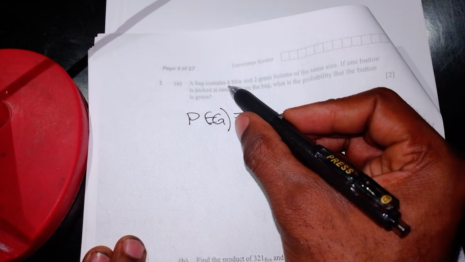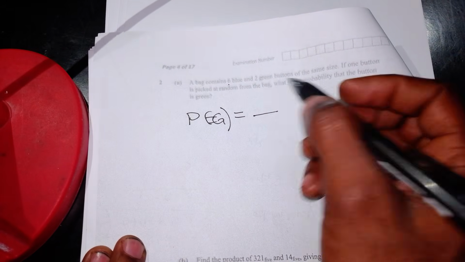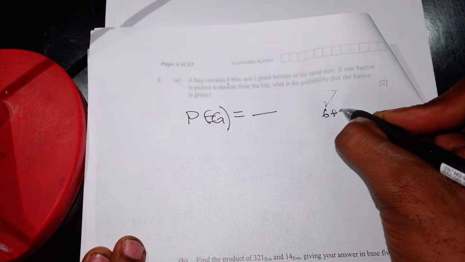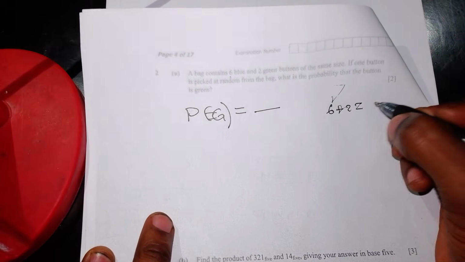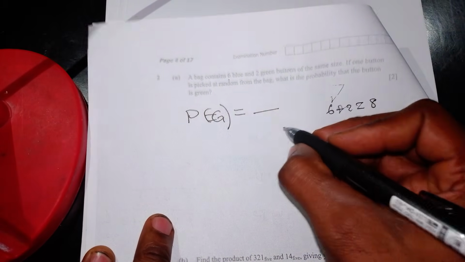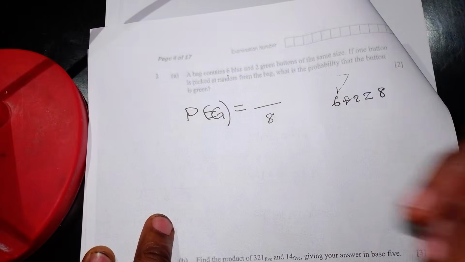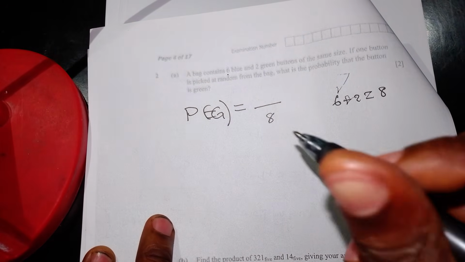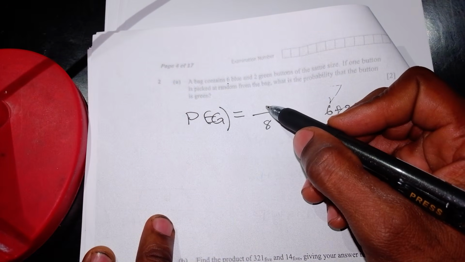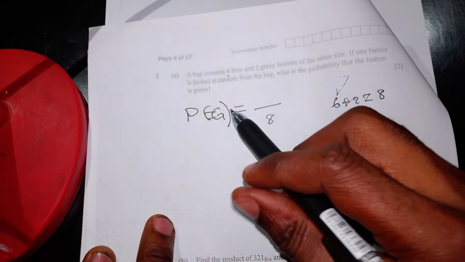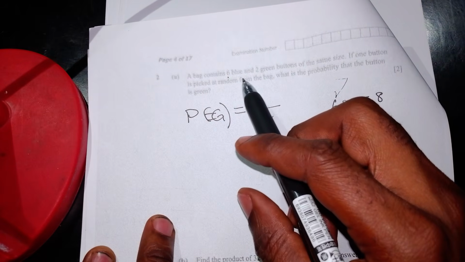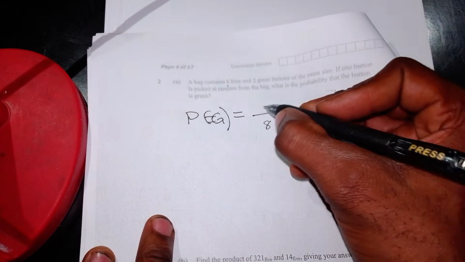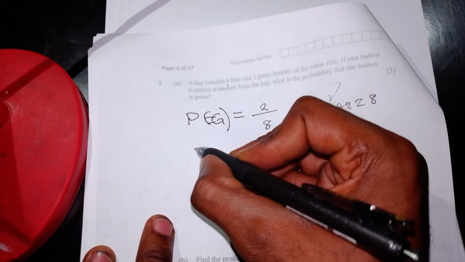So we have 6 blue ones and 2 green ones. So in total we have 6 plus 2, which is 8. So we have 8 buttons in total. And then now on the numerator, you put the number of green buttons. So as you can see, we have 2 green ones. So you can say 2 over 8.